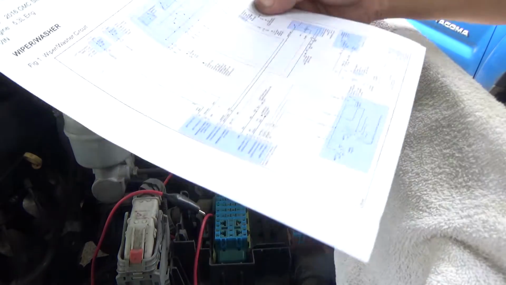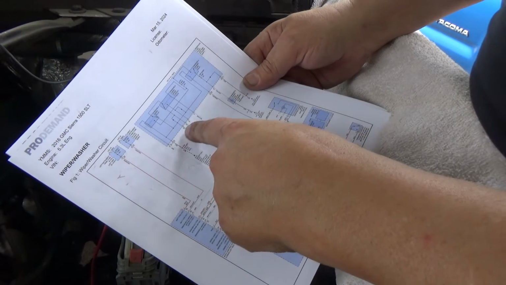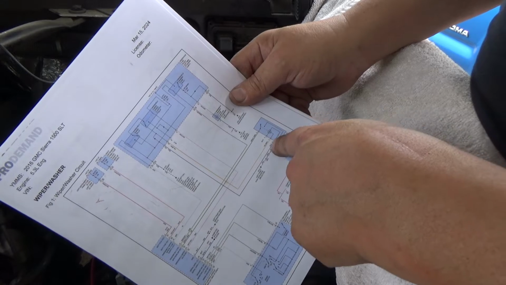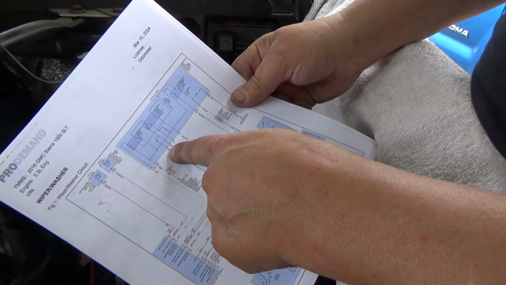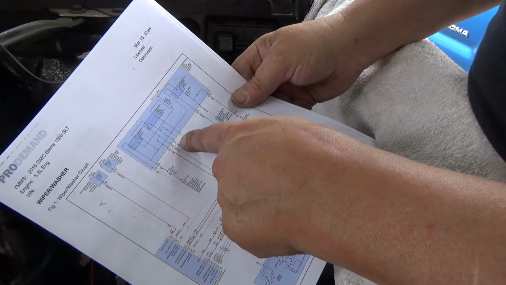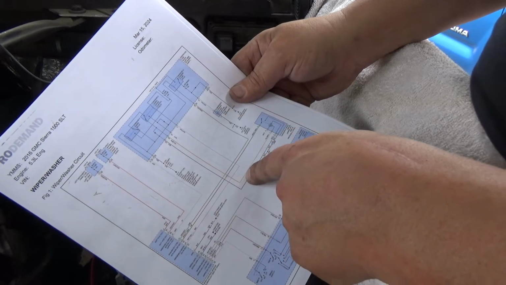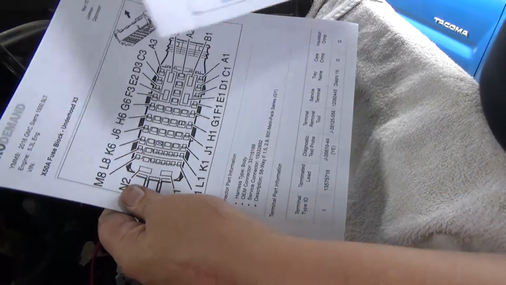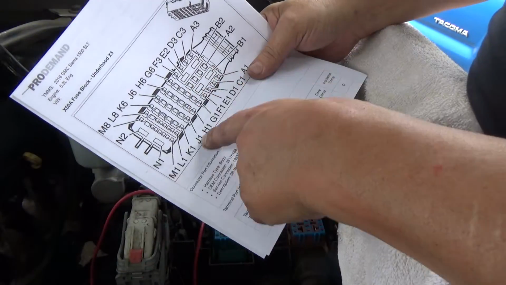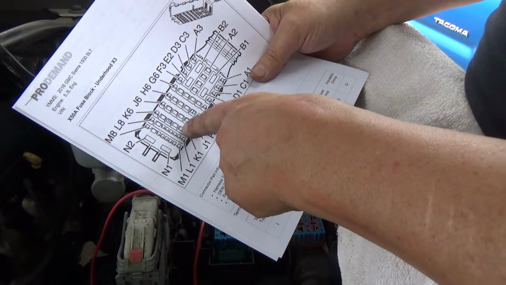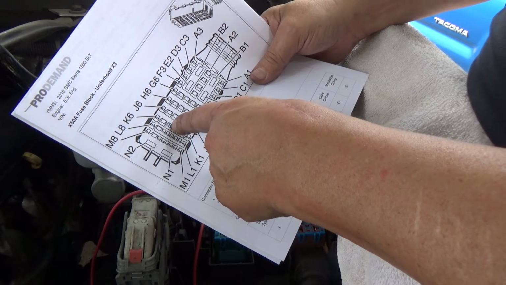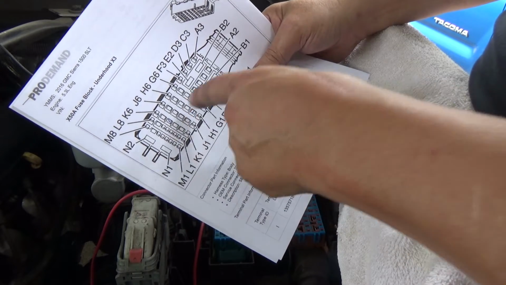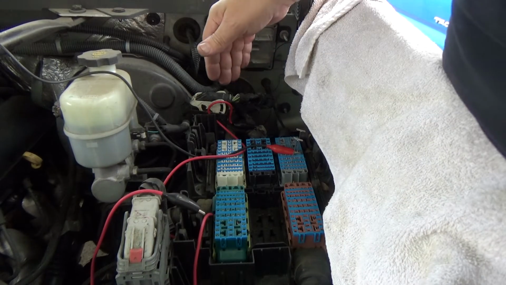Alright guys, so according to the diagram, I need to attach a ground. So here's the motor. Black wire is H2, and then the high speed, which is this white wire, is K4. And here's the connector. Okay, 1, 2, 3, 4, positive should go there. H1, 2, negative should go there. So I've got it set up.